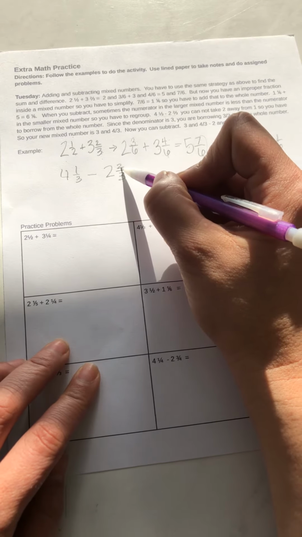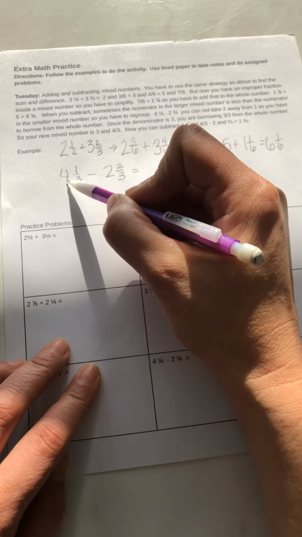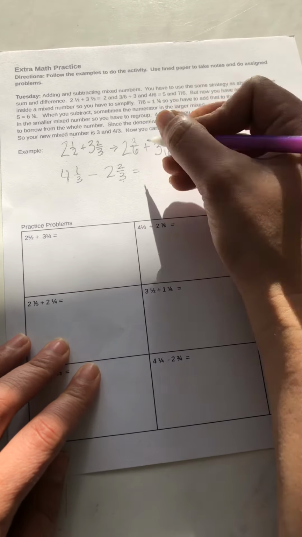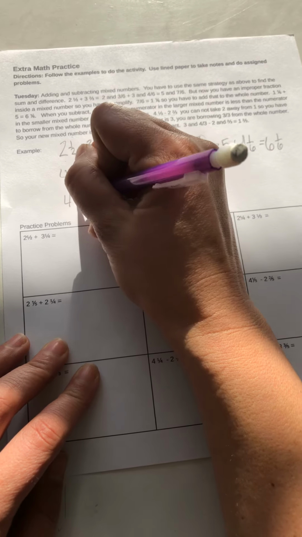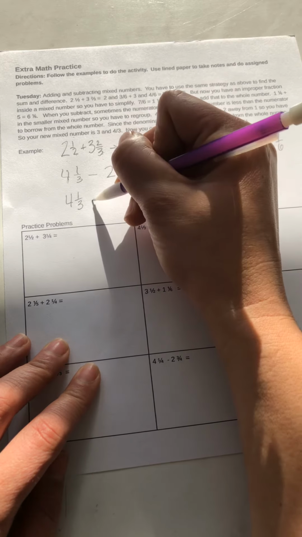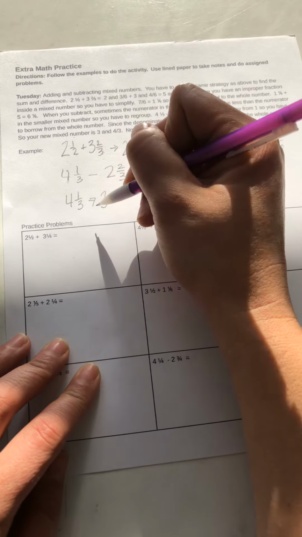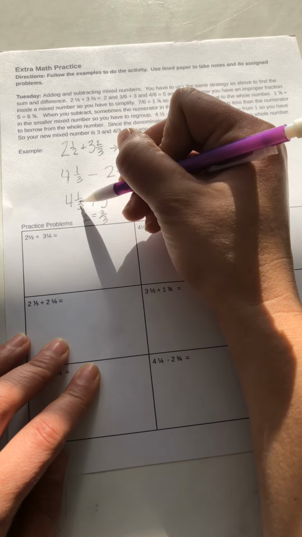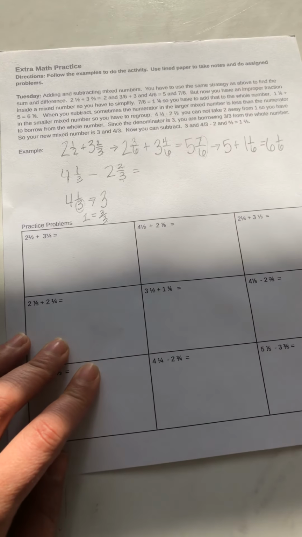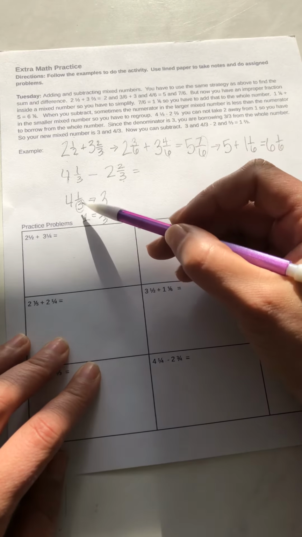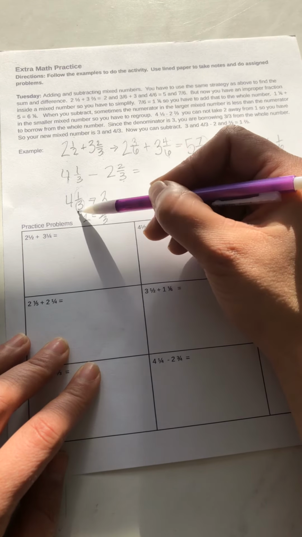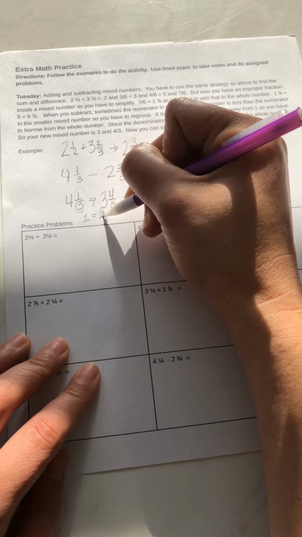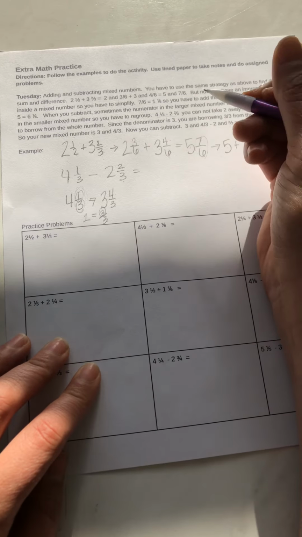I cannot take 2 from 1, so I'm going to have to borrow from this whole number and regroup it into this fraction, okay? So if I take this 4 1/3 and I take 1 away from here, it becomes 3. Well, 1 whole is equivalent to 3/3. Why did I pick 3/3? Well, the denominator is 3. So 1 whole would convert into 3/3 if that denominator is 3. Well, I already have 1/3, so the new fraction becomes 4/3 because I add this 3 plus this 1 and put it over the 3.